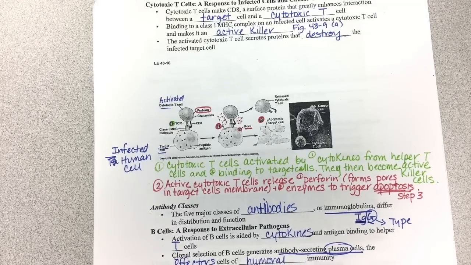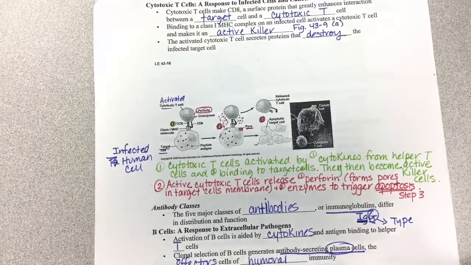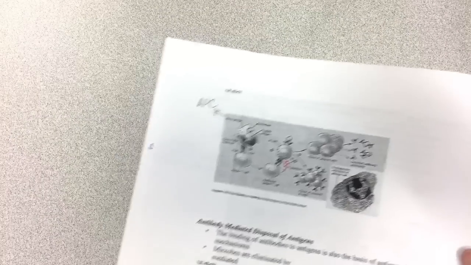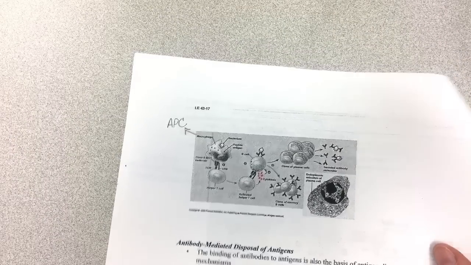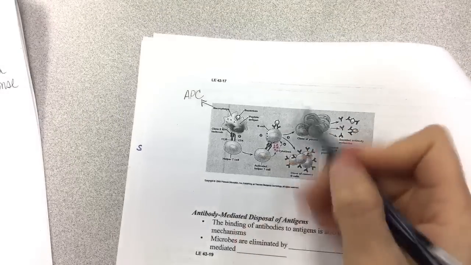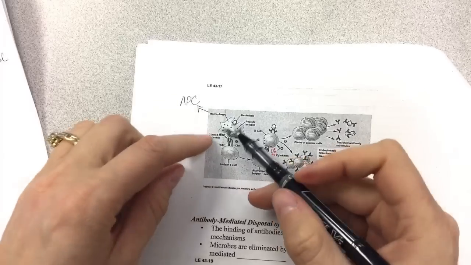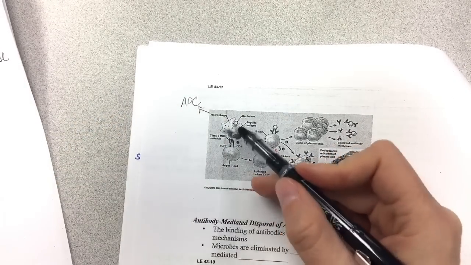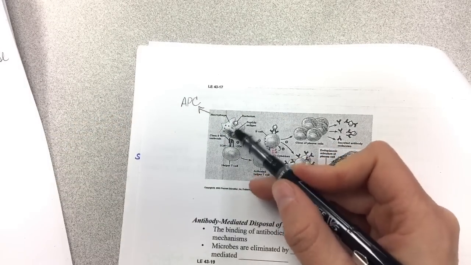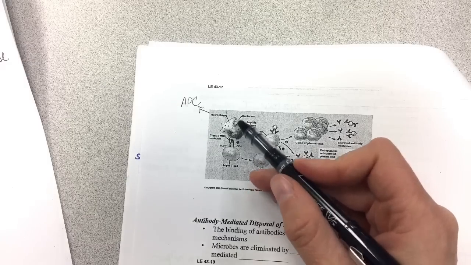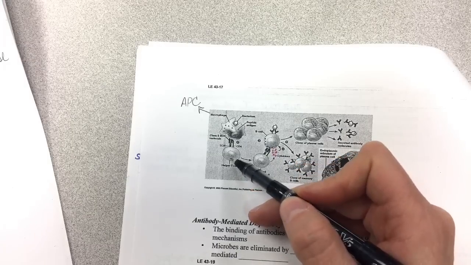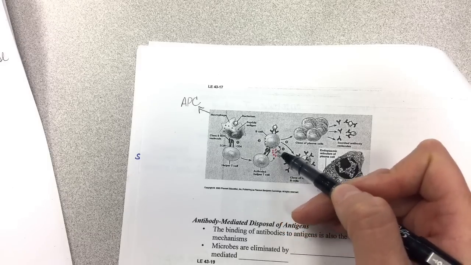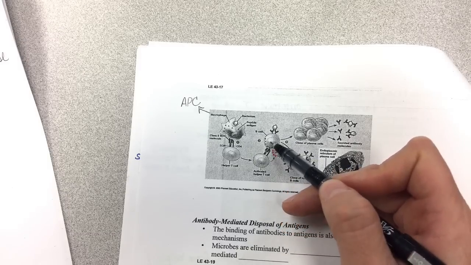And so we talked about the B cells already. So let's add on to this a little bit here. You have the antigen presenting cell presenting the antigen after it took in the bacteria, activating the helper T cell. The activated helper T cell releases the cytokines, which is going to help activate the B cell.